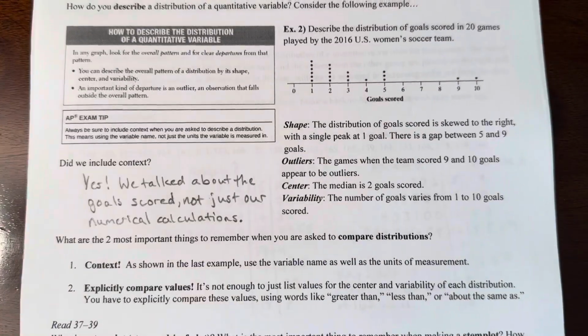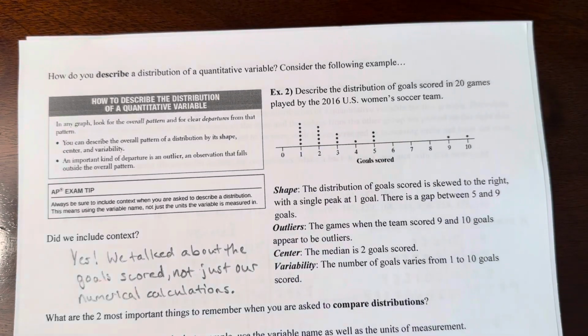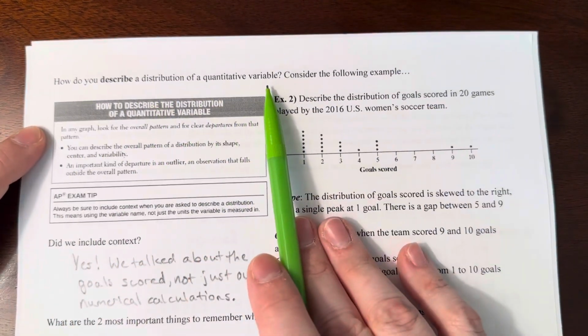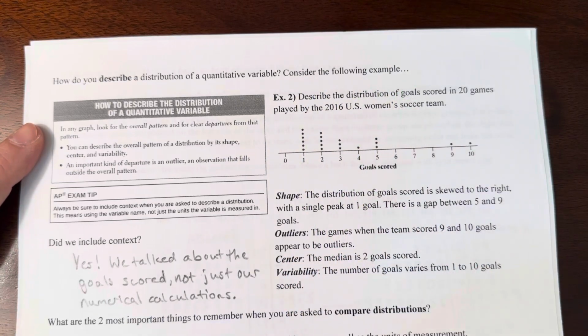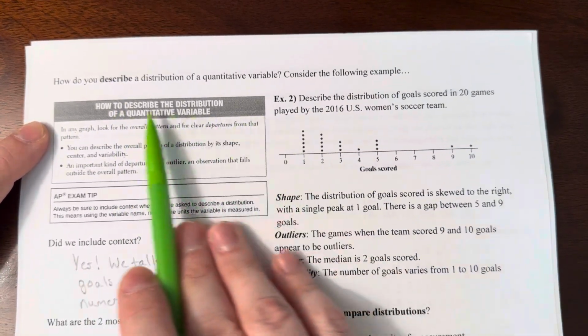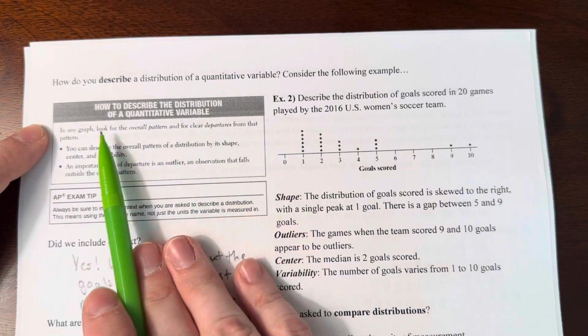Let's take a look at our next page. And how do you describe a distribution of a quantitative variable? Let's consider the following example. Right, so how to describe distribution of a quantitative variable.